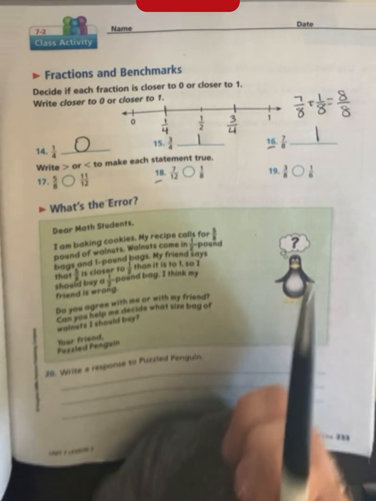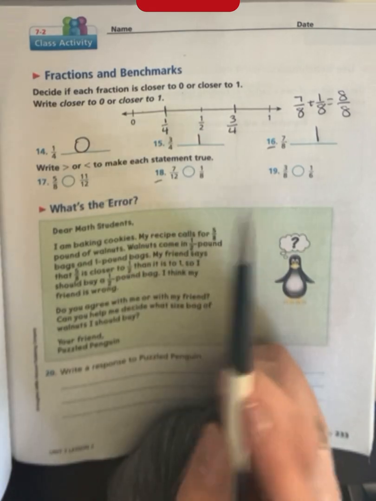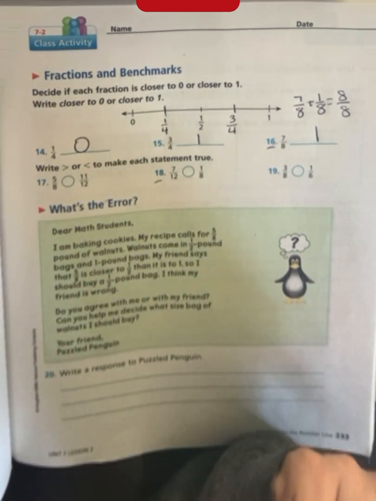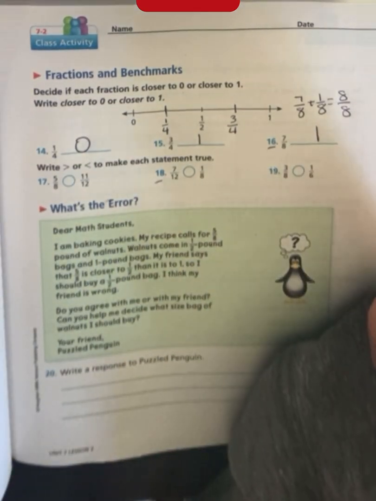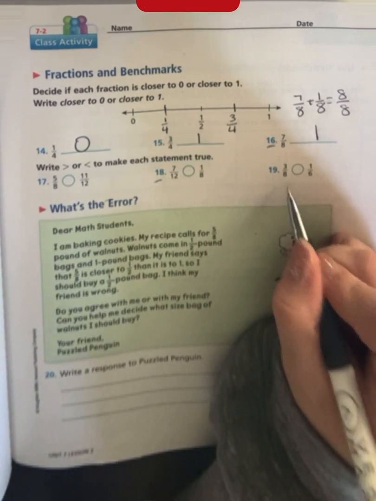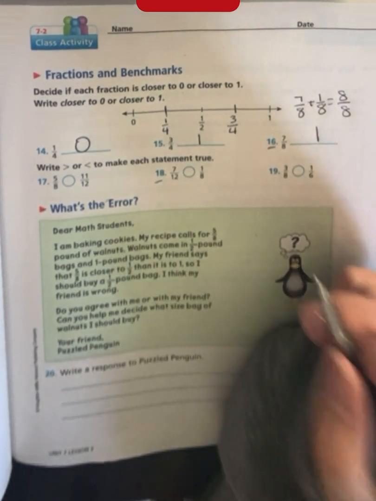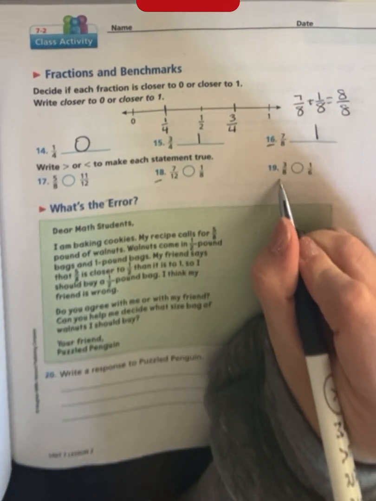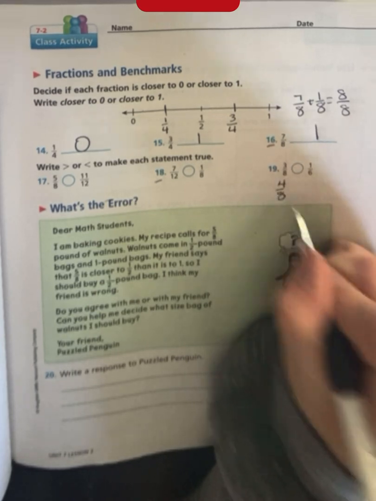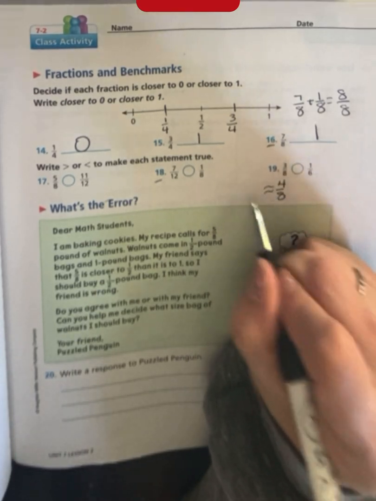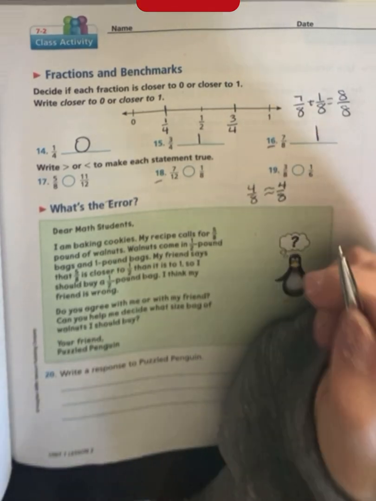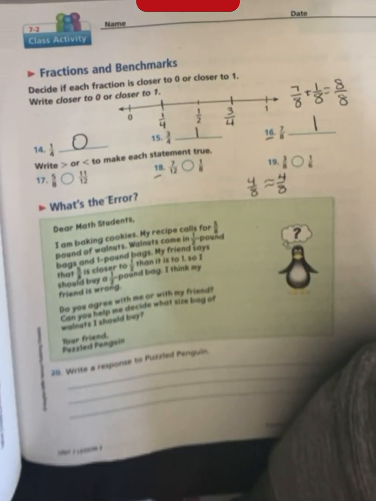Okay, we can apply the same practice down here on these problems, and I'm going to leave 17 and 18 for you to do on your own, and just look really quickly at 19. Again, we already talked about 3/8. 3/8 we know is very close to 4/8, which is a half. So 3/8 is almost 4/8. So we can say that that's close to a half. That would be our benchmark.